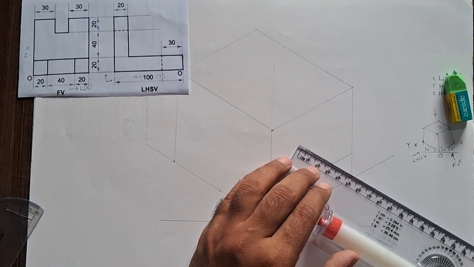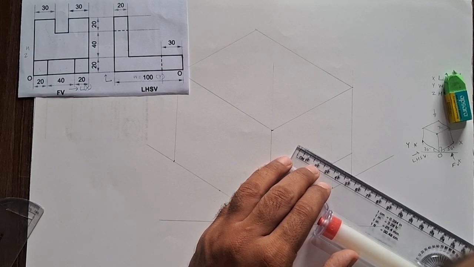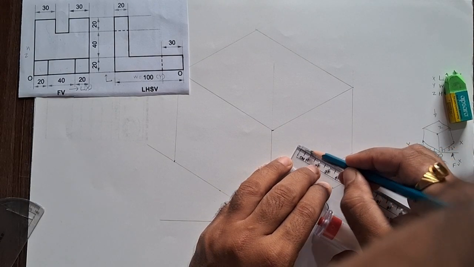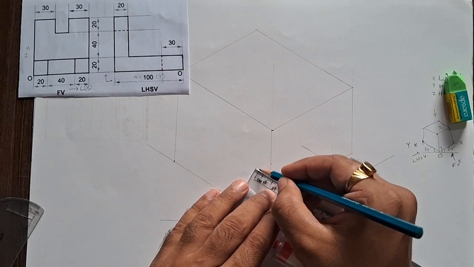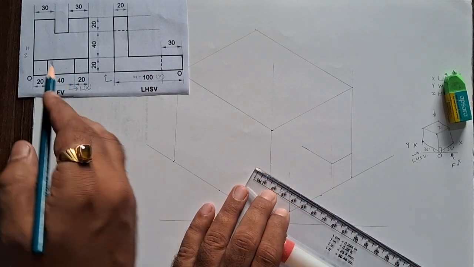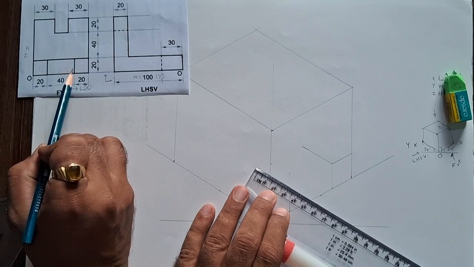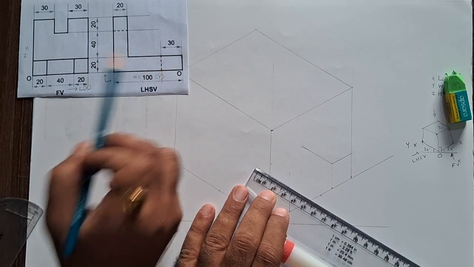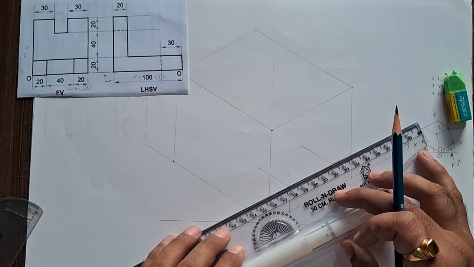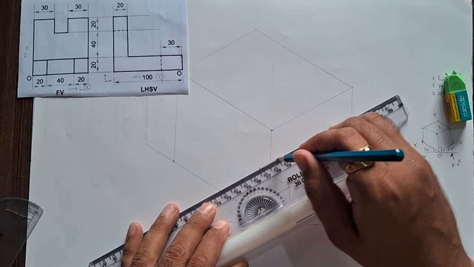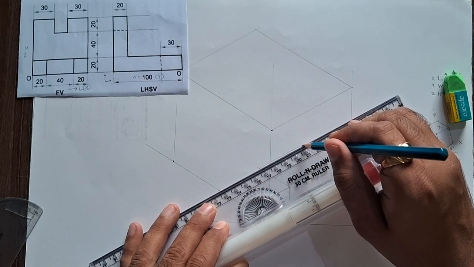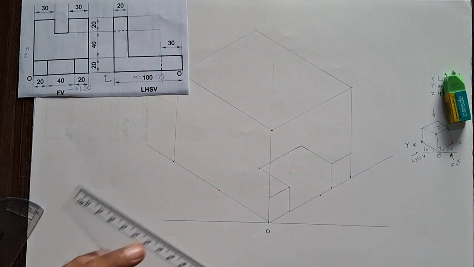Draw 30 mm. So along the width, draw 30 mm. Now this rectangle we get at 30 mm backside also. So from this face, this is 30 mm backside.